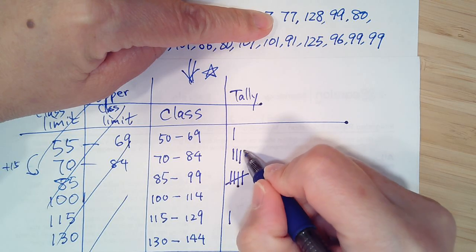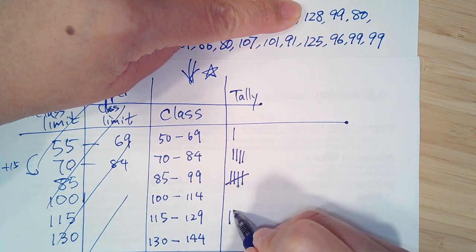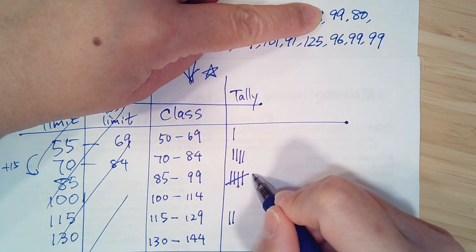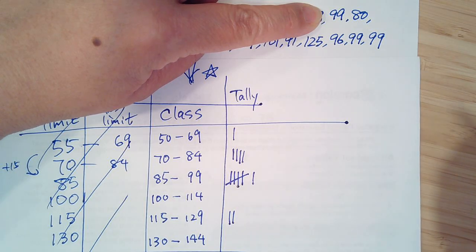77 here. Okay, 128. 99. See, I start a new bar here.